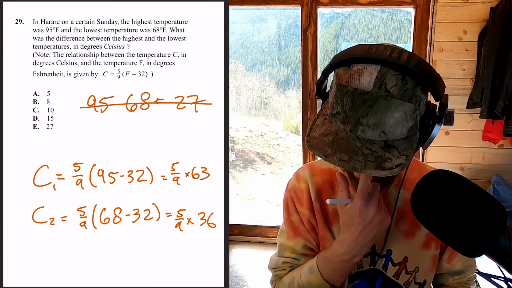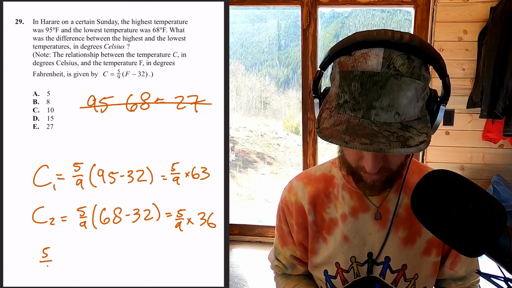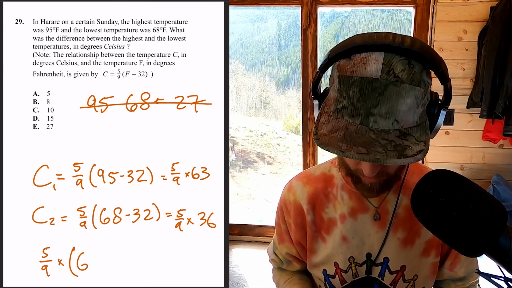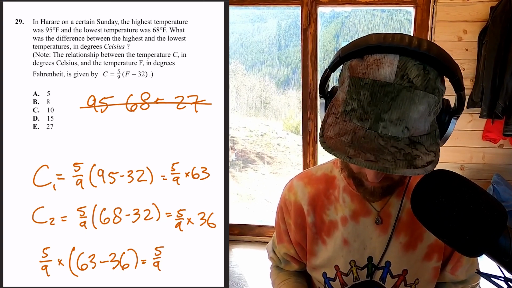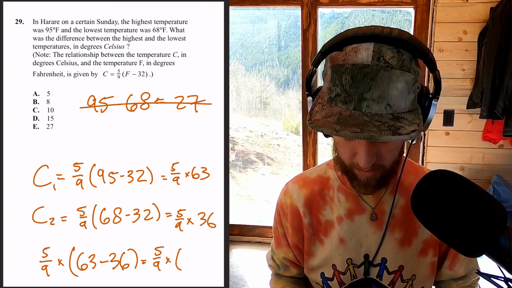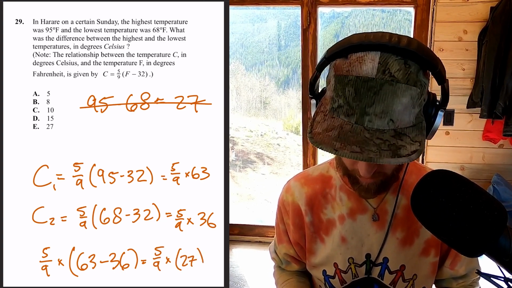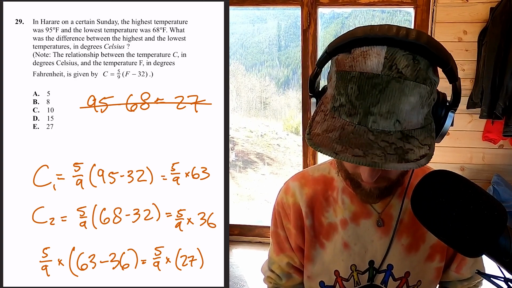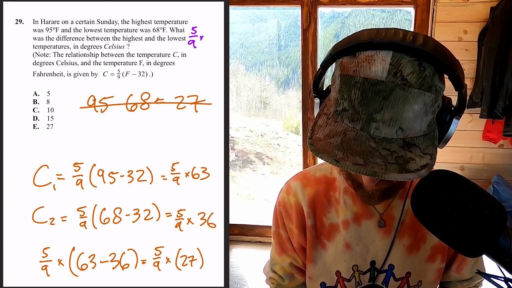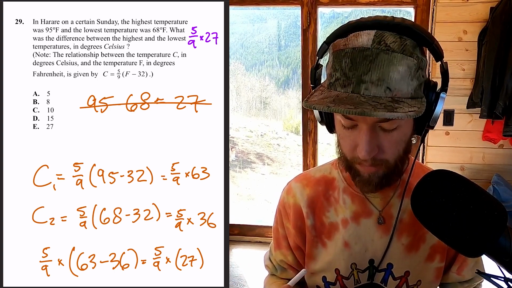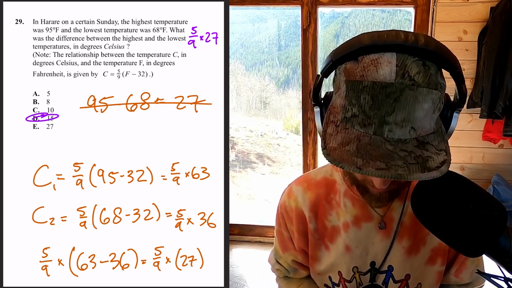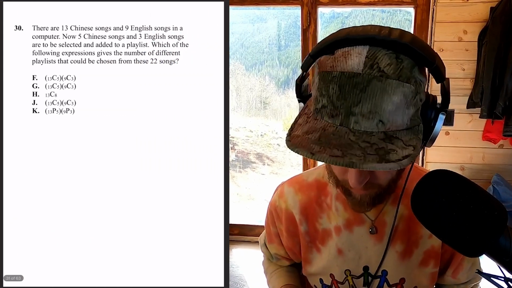Okay, so we want to find the temperature difference. So 5/9 factored out, 63 minus 36 equals 27. All right, whatever 5/9 of 27 is. So that's our answer, 5/9 of 27, which is going to be just over half of 27. So 14, 15-ish. Hey, look at that. We're going with 15. All right.